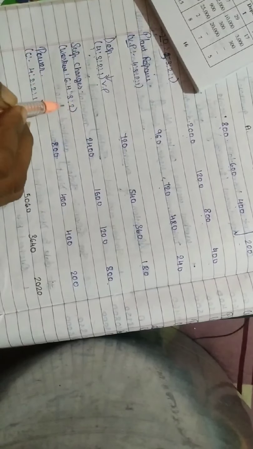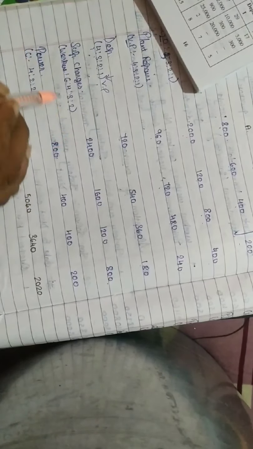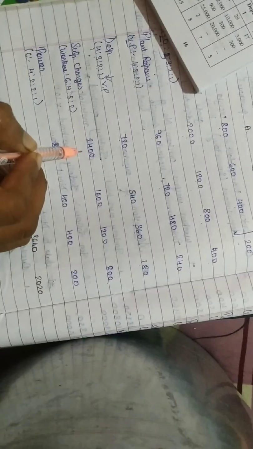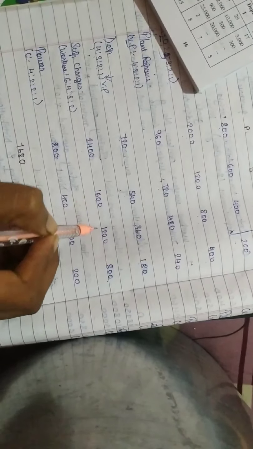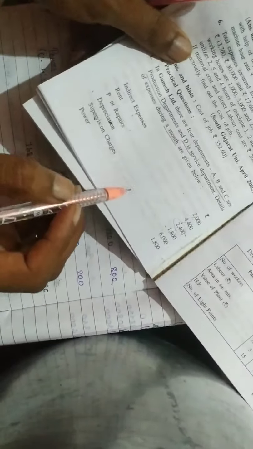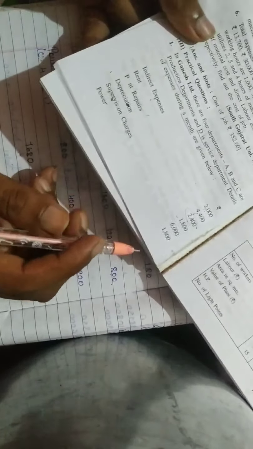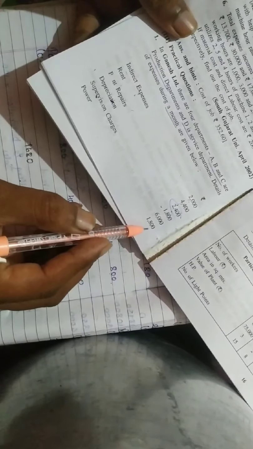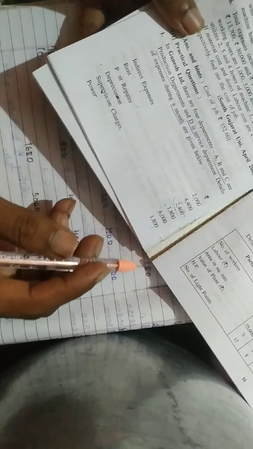We can also write the amounts 2,400, 1,600, 1,200 and 800; the supervision charges are divided in the ratio of direct labor. Now power, that is 1,800. The amount of power would be divided on actual power.